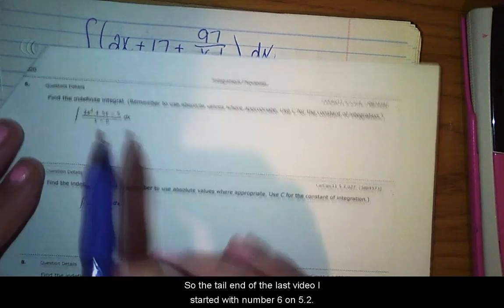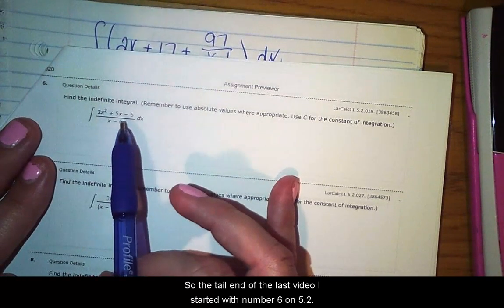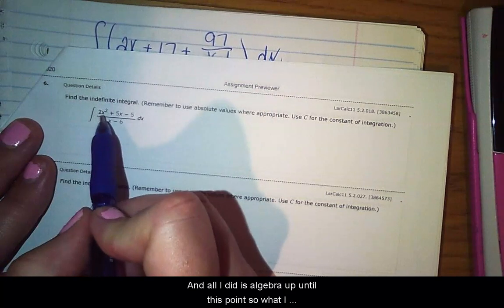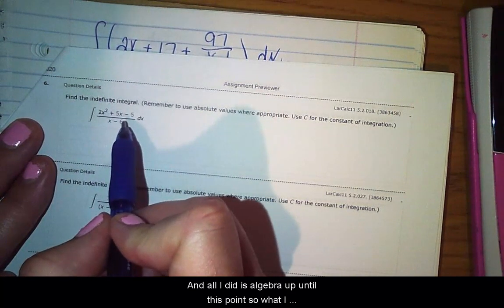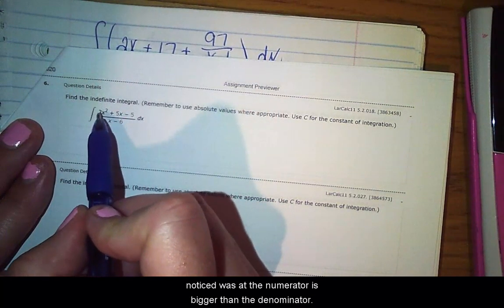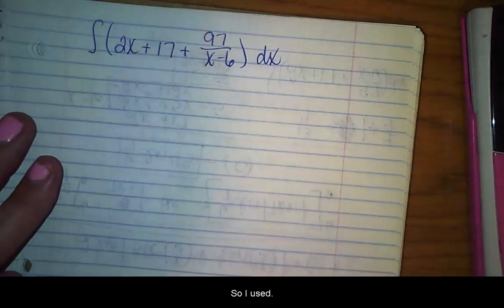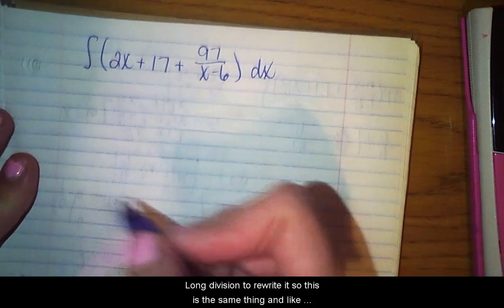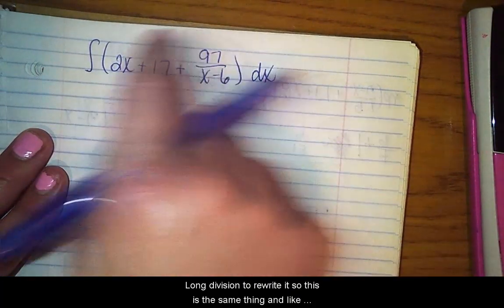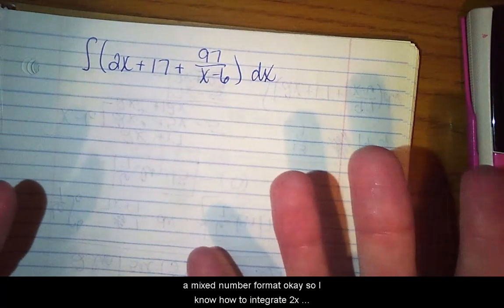So at the tail end of the last video, I started with number 6 on 5.2, and all I did is algebra up until this point. What I noticed was that the numerator is bigger than the denominator, so I used long division to rewrite it. So this is the same thing in like a mixed number format, okay?